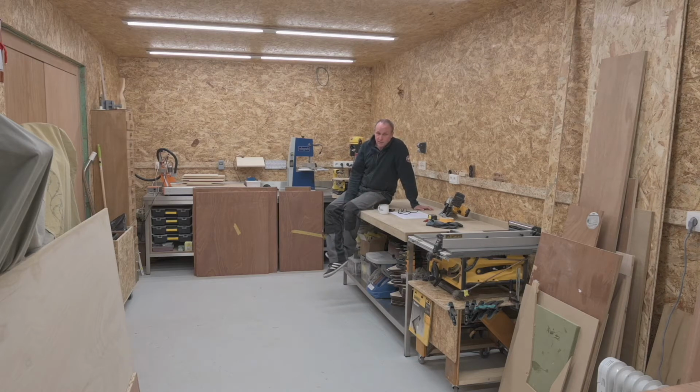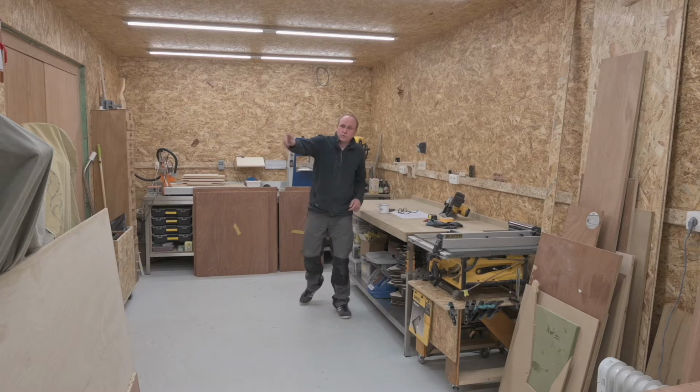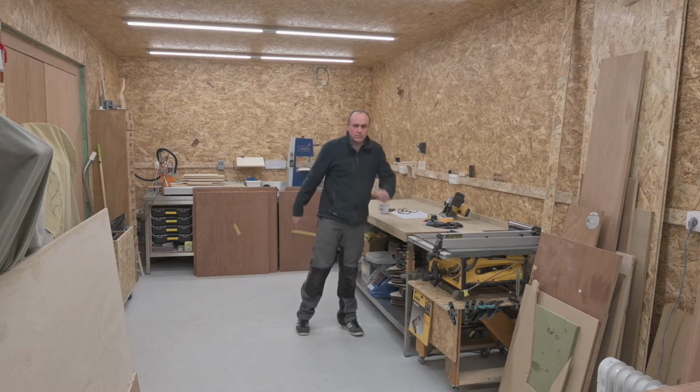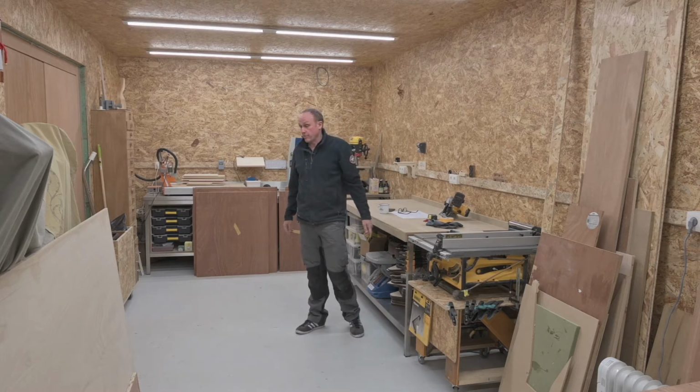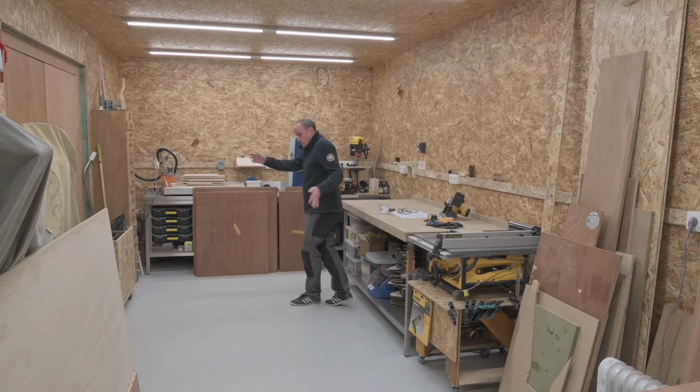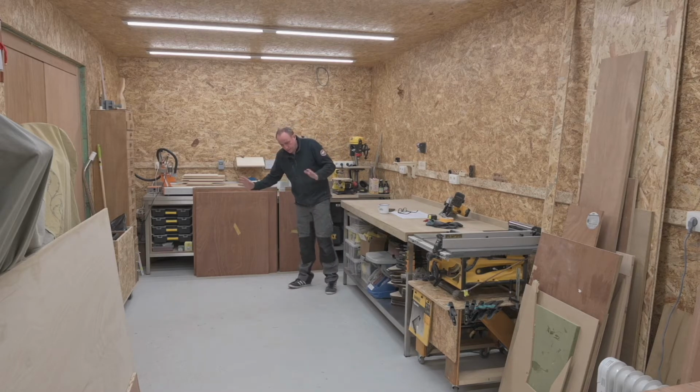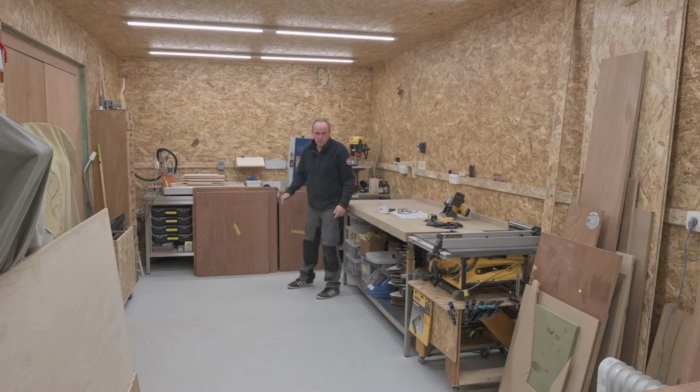Welcome to the shed. Need a bigger shed. Today you're up the dirty end. There's all wood down this side and wood down that side and the motorbike and whatever. But this is where it's all going to happen today. I'm going to build another rolling table.